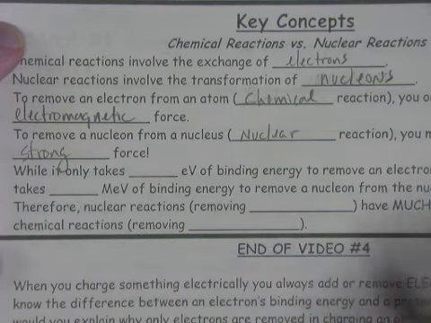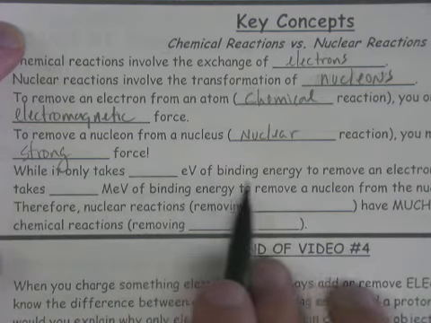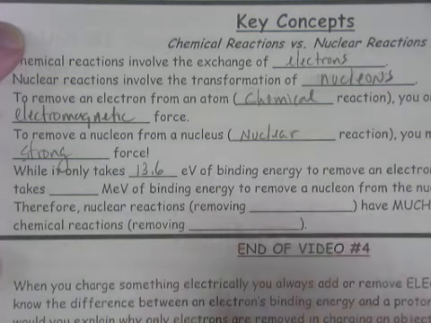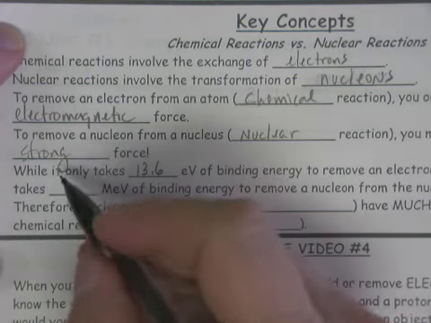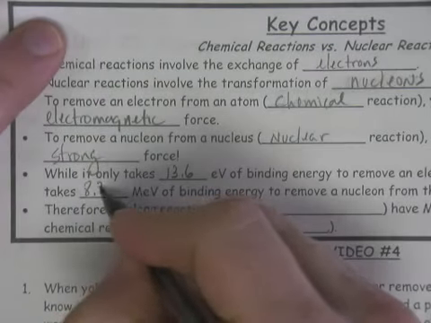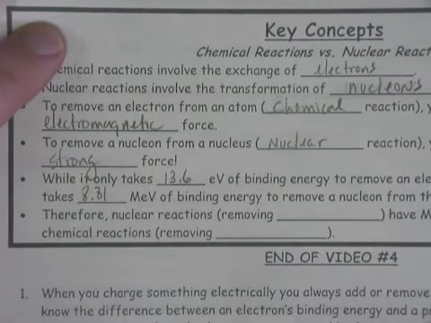While it takes, let's see, how many electron volts of binding energy to remove an electron from a proton? Well, that's 13.6. It takes how many mega electron volts did we say? Let me flip it over and look. It was 8.81 mega electron volts. That's an incredible amount of energy.